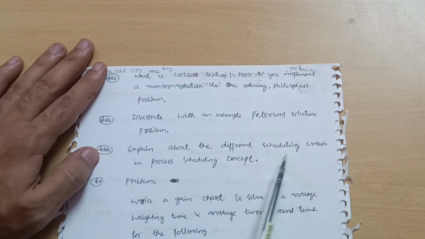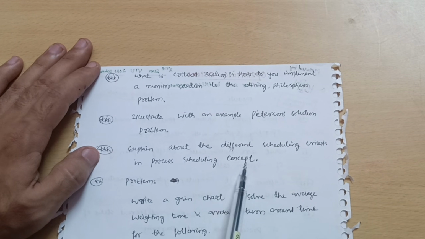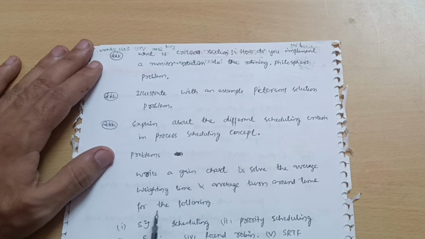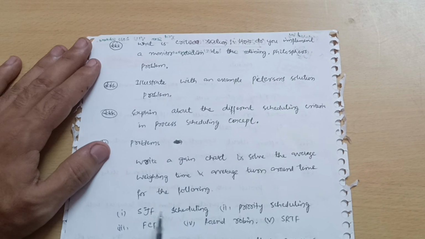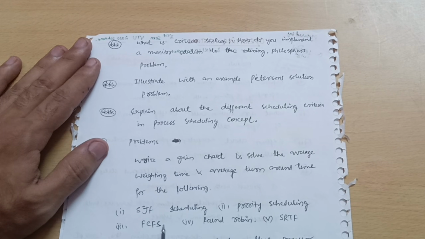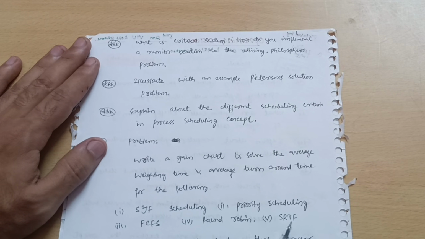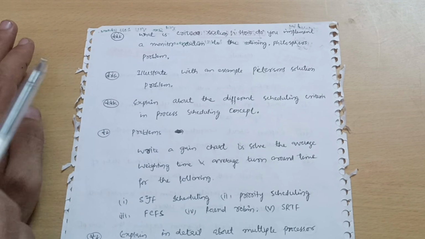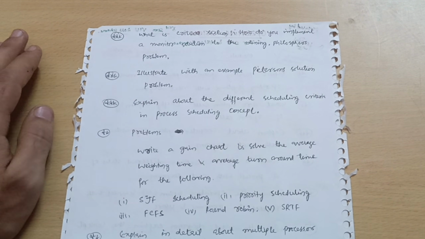Explain about the different scheduling criteria in process scheduling concept and problems. There will be charts or boxes given where you have to calculate this. Write a Gantt chart and solve the average waiting time and average turnaround time for the following: SJF scheduling, priority scheduling, FCFS, round robin, and SRTF. These are the statements I have to cover in this type of problems. Definitely 12 or 14 marks will be the problem on this particular concept.